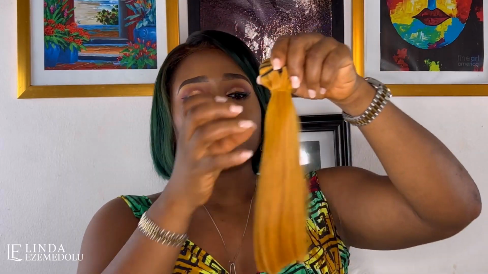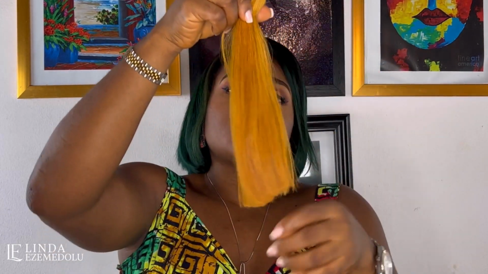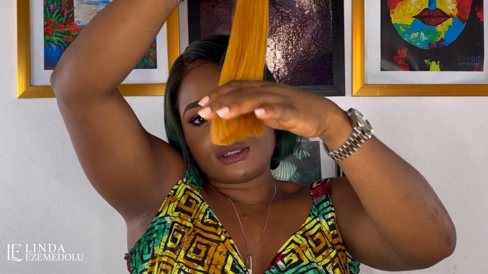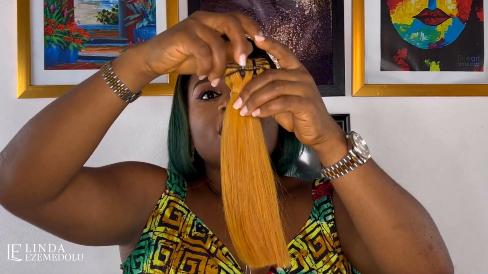When you buy your bundle like this, it's completely straight and at the bottom part it's blunt. Your bundle has this blunt cut look. It doesn't necessarily mean that because you buy your bundle like this and it's a blunt cut at the bottom part, by the time you fix it as maybe a sew-in, or you make it into a wig, it will stay that way.